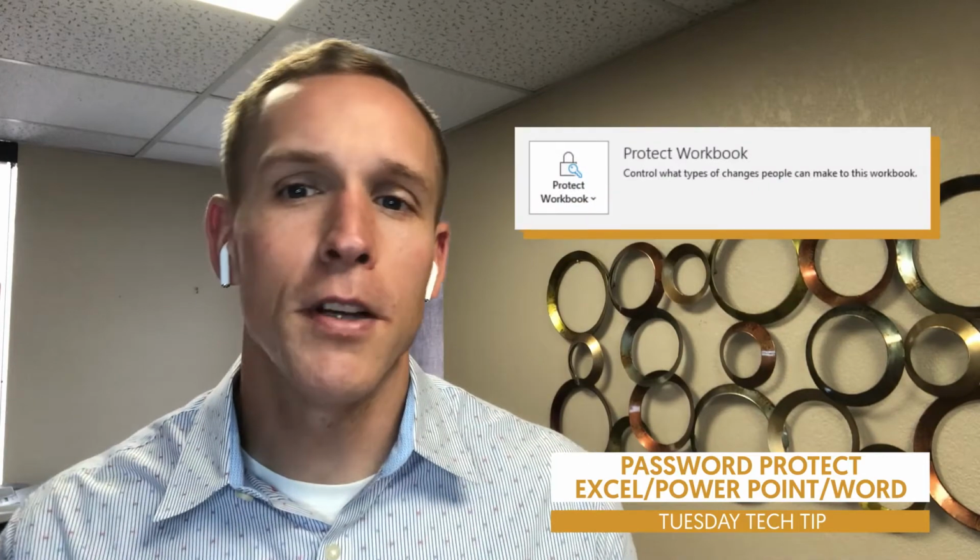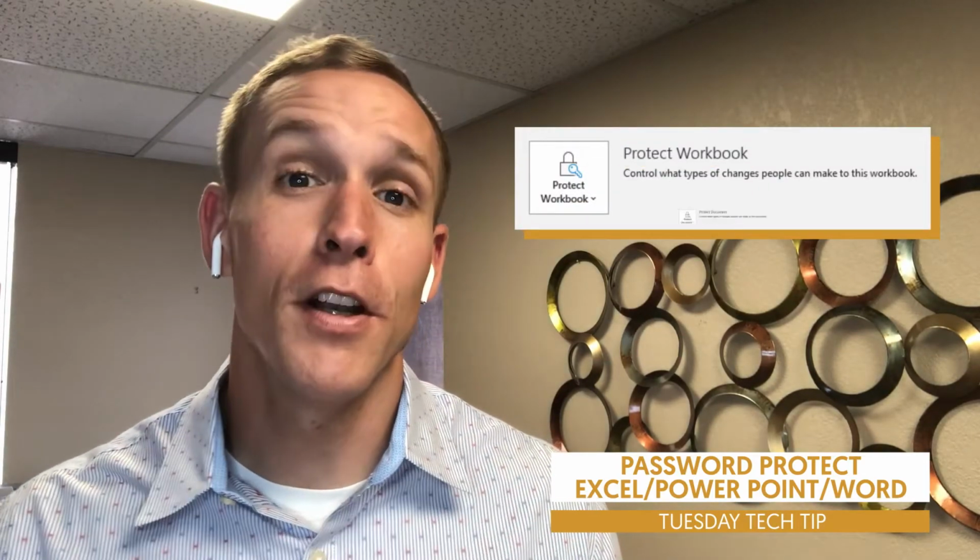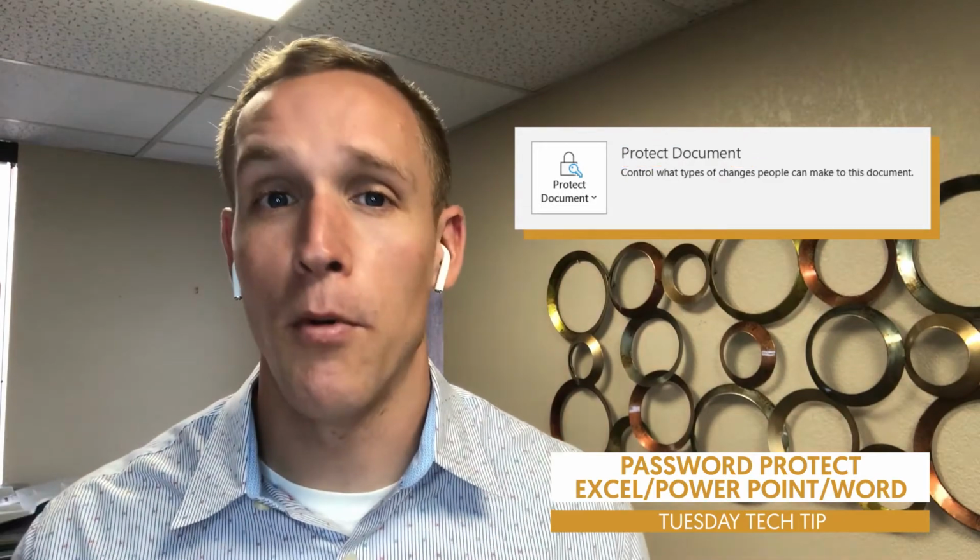So how do you password protect a document? Well, it's pretty simple. We're going to do a demonstration on Excel, but Excel, PowerPoint, and Word are all going to label this a little bit differently. If you do this through Excel, it's going to use the term workbook. If you're going to use Word, they're going to call it a document. If you use PowerPoint, it's going to be called a presentation. Steps are the same, just a different name in one part. So let's talk about how we do this.